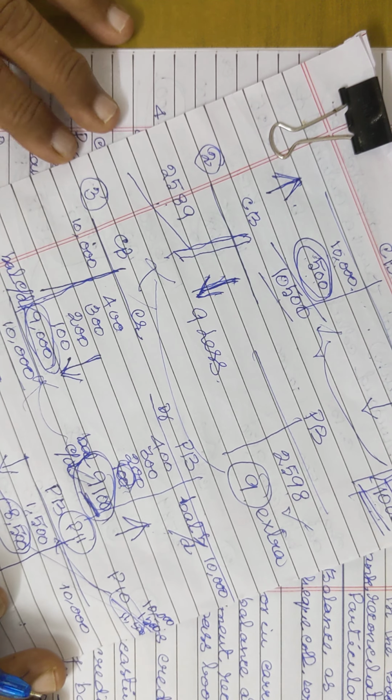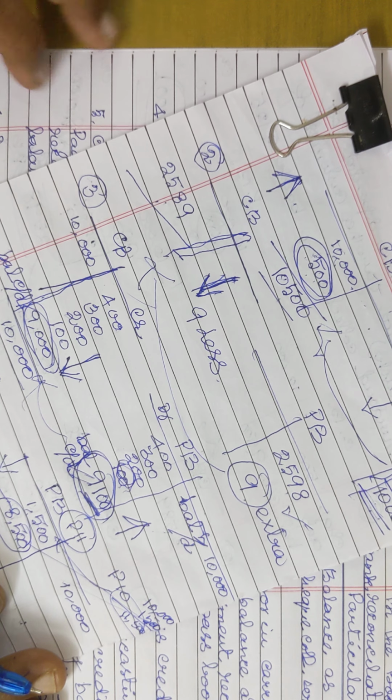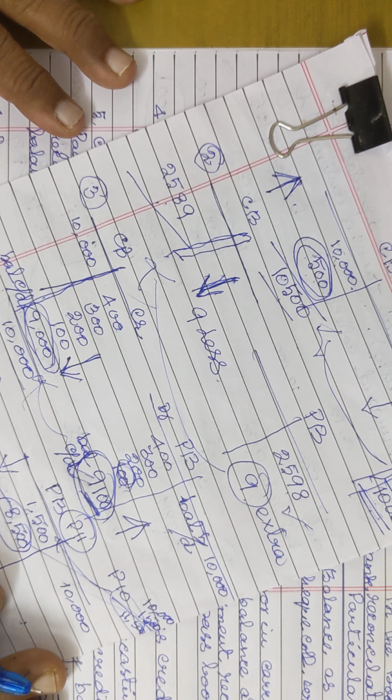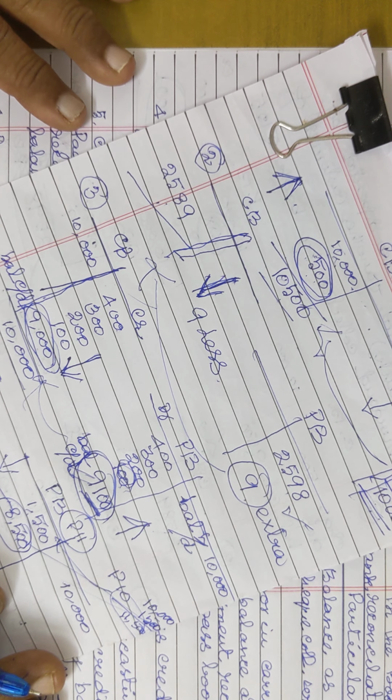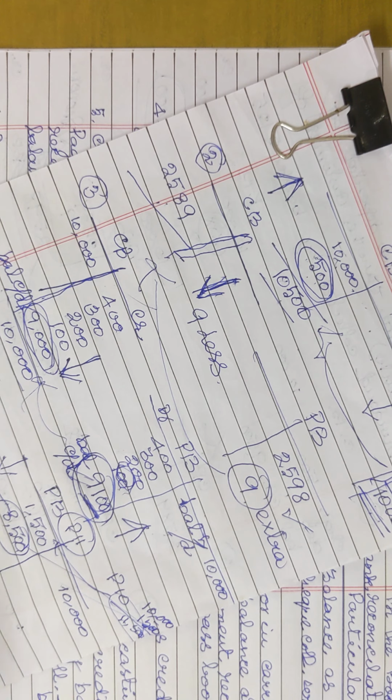Suppose you are doing a final account and your difference comes on both sides. If you find the difference is divisible by 9, you have to check for transposition of numbers. You must have written the number on the other side.